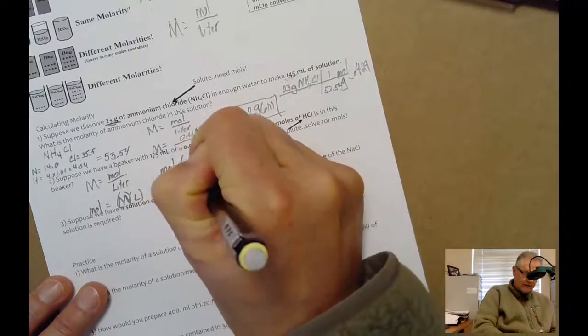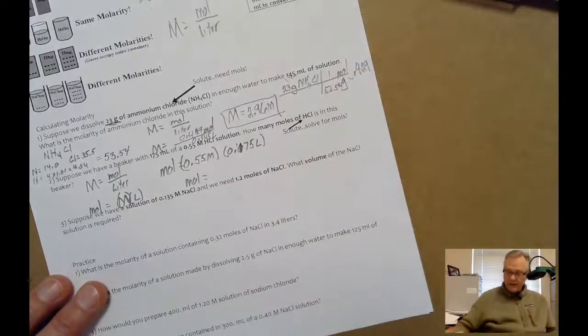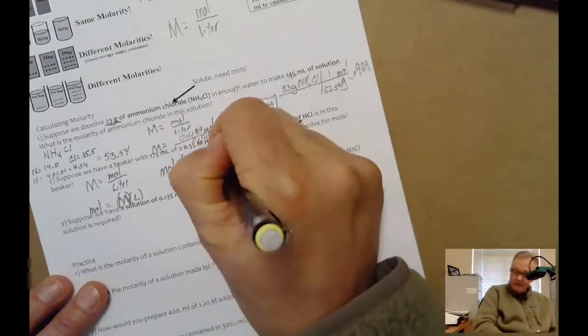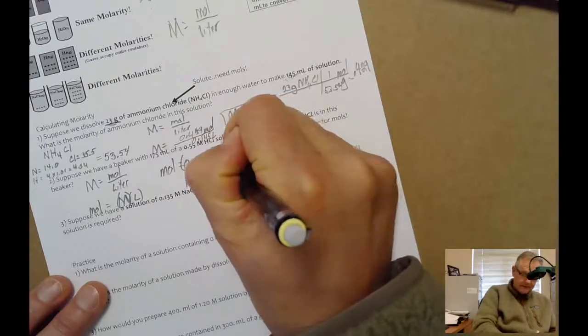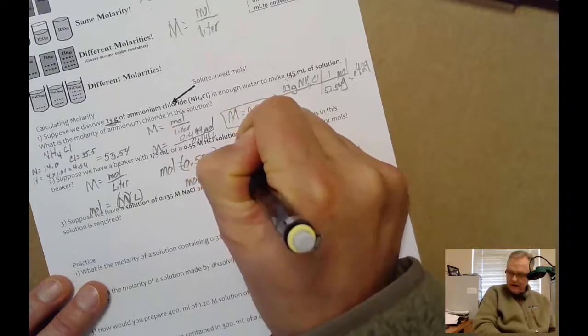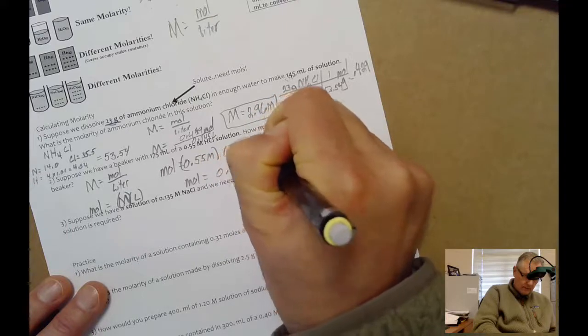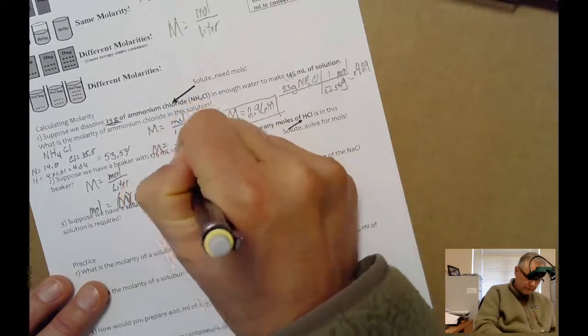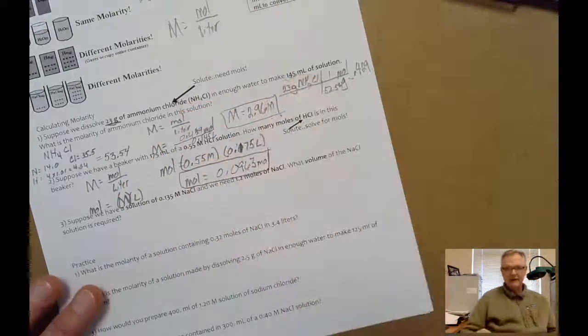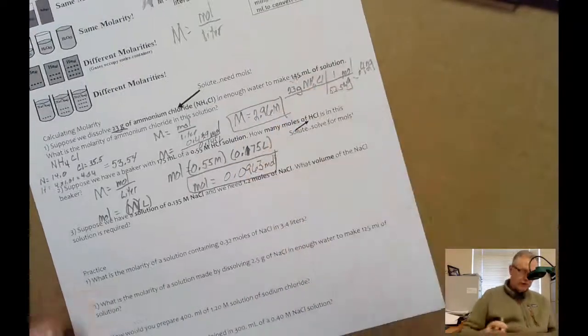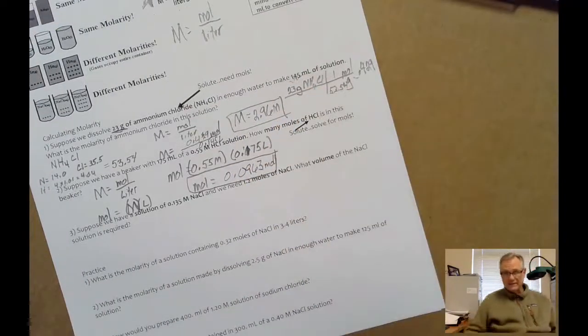That's going to give me the number of moles, so I'm going to say 0.55 times 0.175 for a total of 0.0963 moles. So that is my final answer.